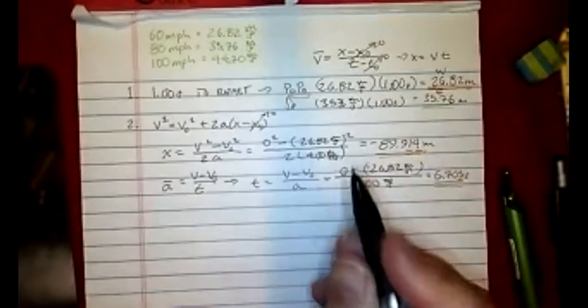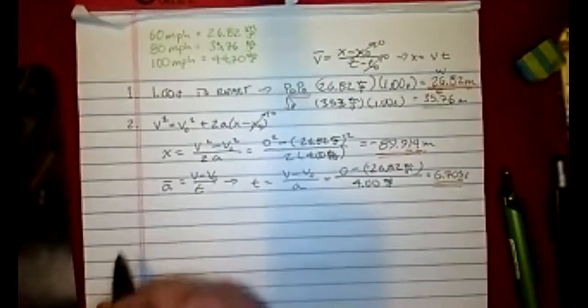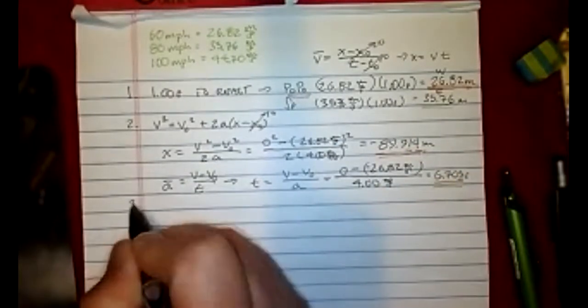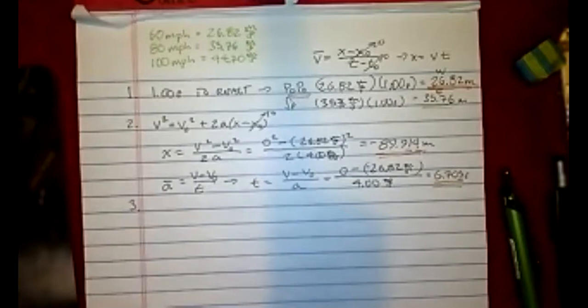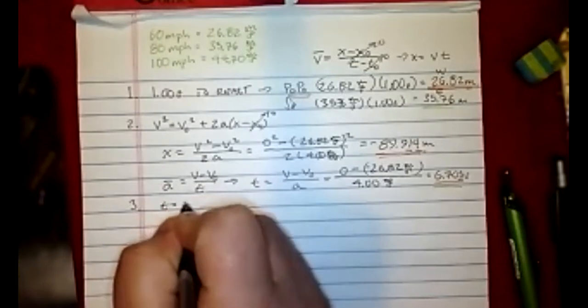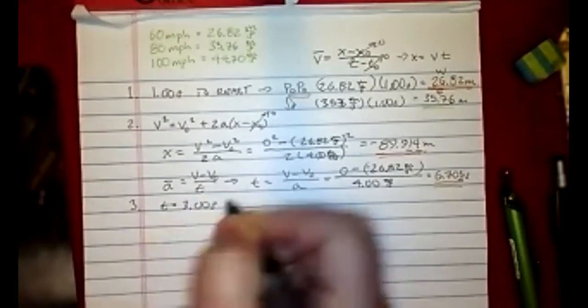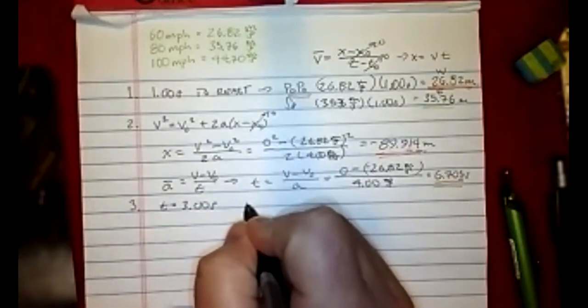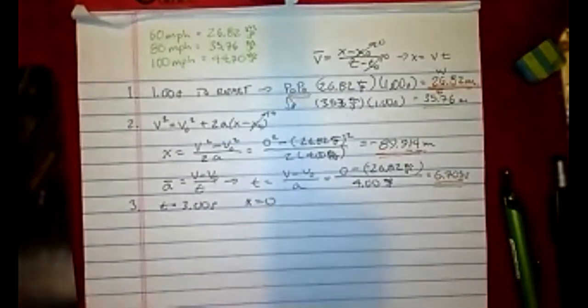So that's part. Now, the third part of the motion is when, in fact, the police officer has to waste 3 seconds now that they've come to a complete stop just to turn the vehicle around. And we're going to assume that it basically covers almost no distance at that time. And that's probably fairly realistic. So when we do that, we're going to say the police officer turns around. T is equal to 3.00 seconds. And X is just equal to 0.